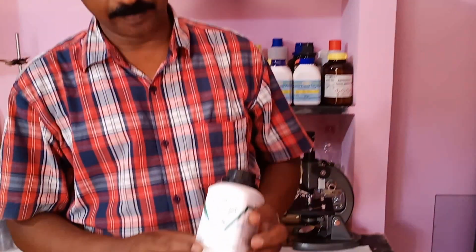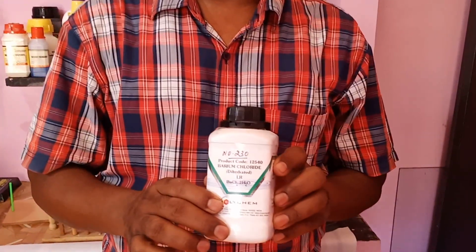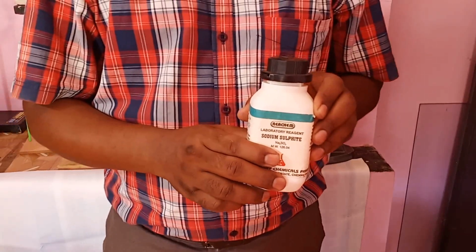Today we are going to conduct an experiment from the chapter Chemical Reactions and Equations. Activity 1.10 shows you the double displacement reaction. To show you this double displacement reaction, I have taken barium chloride and sodium sulfate.